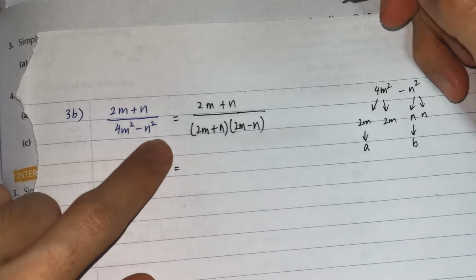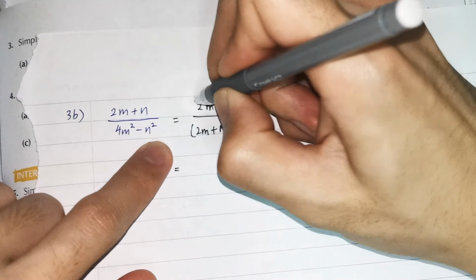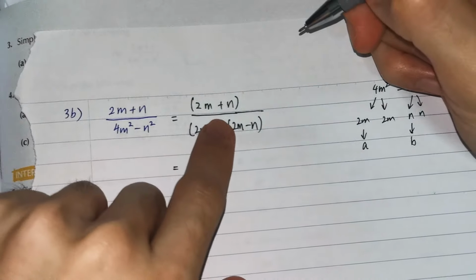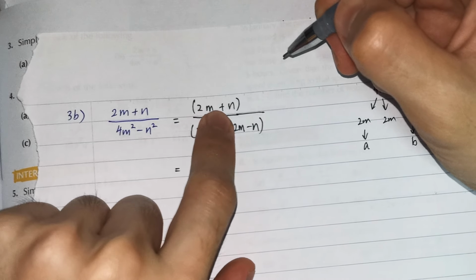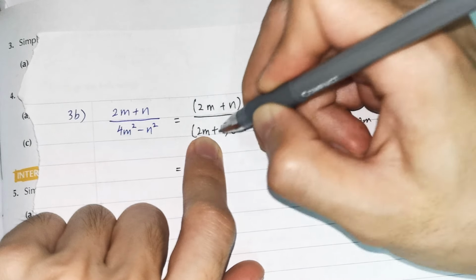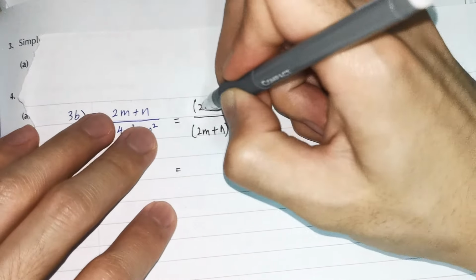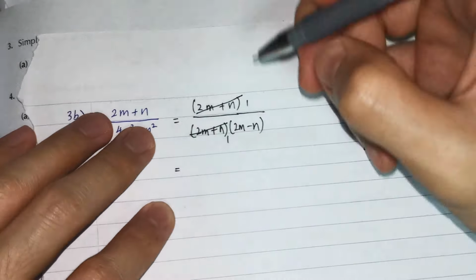In this case, once I have factorized it, I can divide all the common factors away. The top part, I can treat as one expression by itself. I realize that there's 2m plus n on the top, and 2m plus n at the bottom also, in the numerator and the denominator. So I can divide by 2m plus n, divide by 2m plus n.